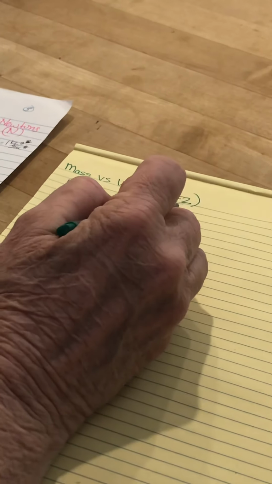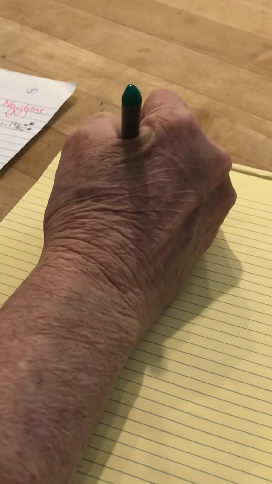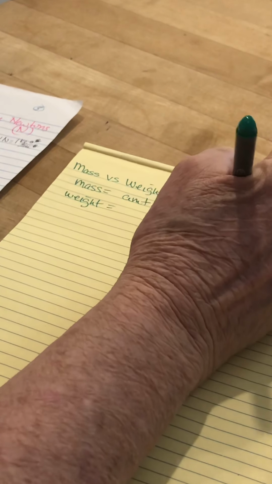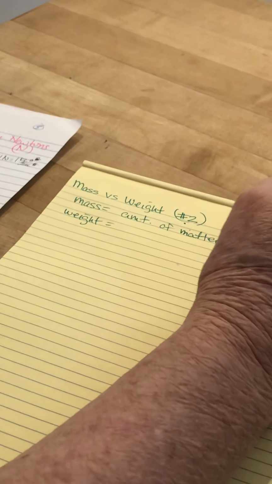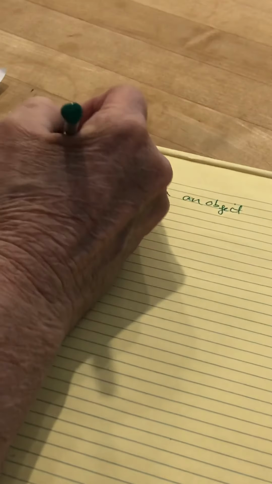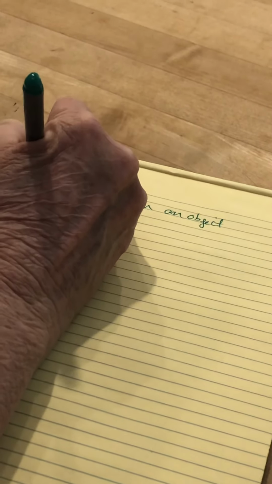So exciting as this may be, we're back to mass versus weight. This is part 2 of the lecture. If you remember, mass is the amount of matter in an object. And weight is gravity's pull on an object.